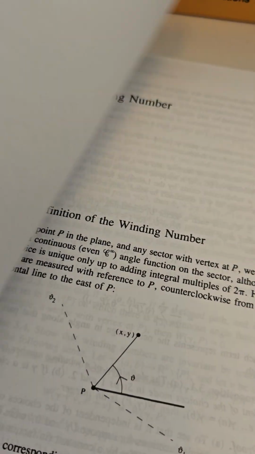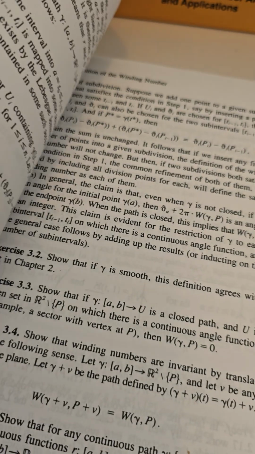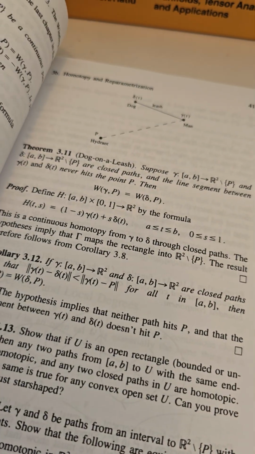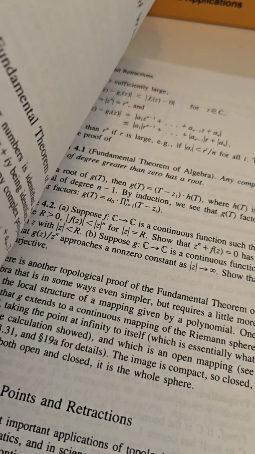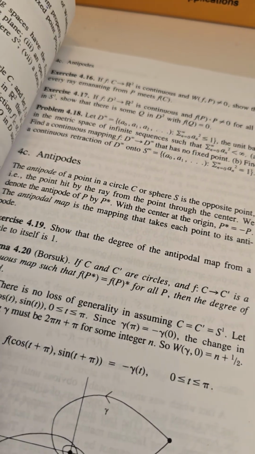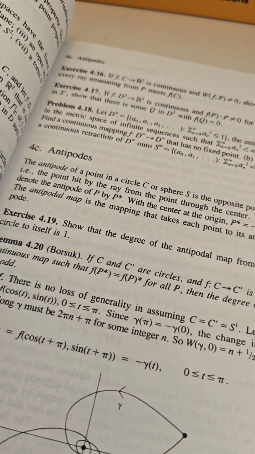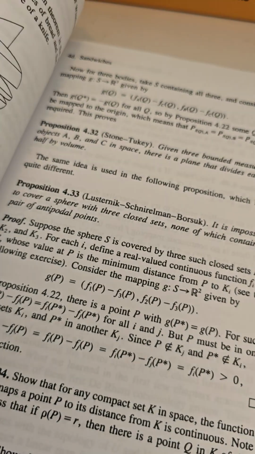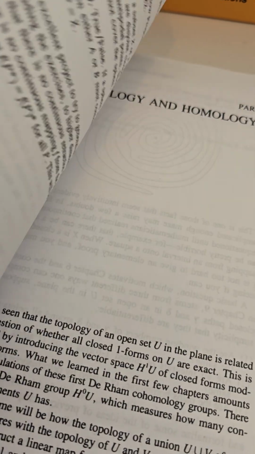If you do know physics, this is an excellent book. This is really a book that you will love a lot. It does algebraic topology in a very smooth way, a very beautiful way, with differential forms and everything. The proofs are very intuitive. The proofs are very beautifully done. I think I really like this book a lot.